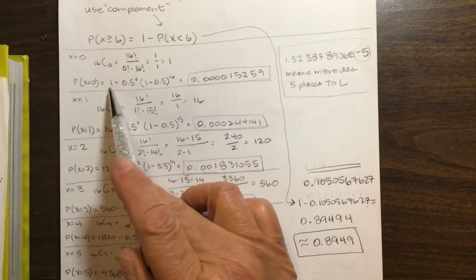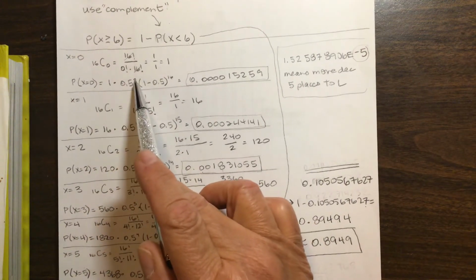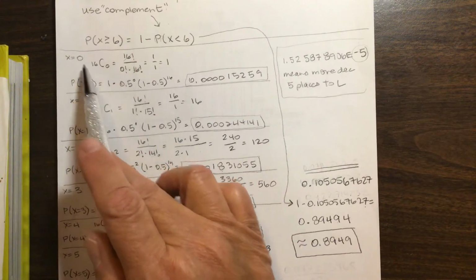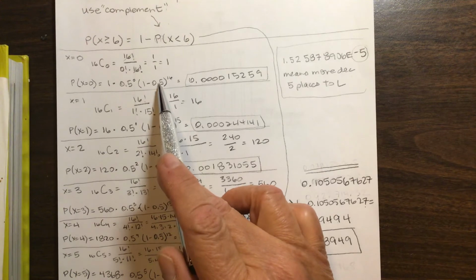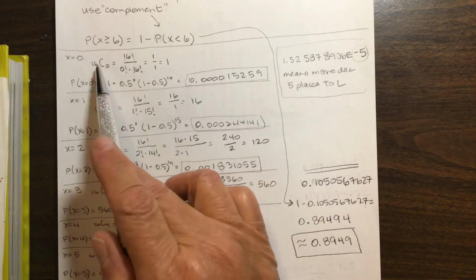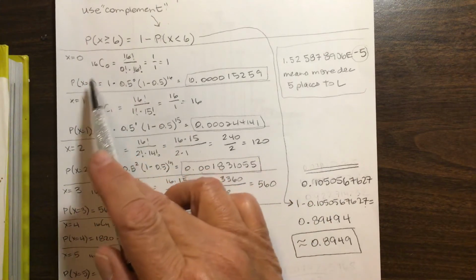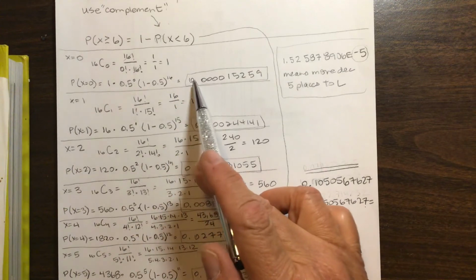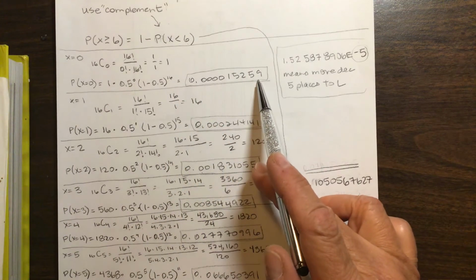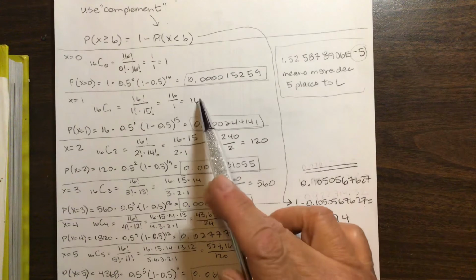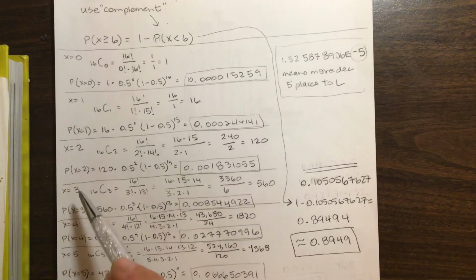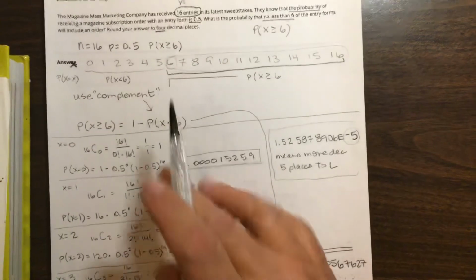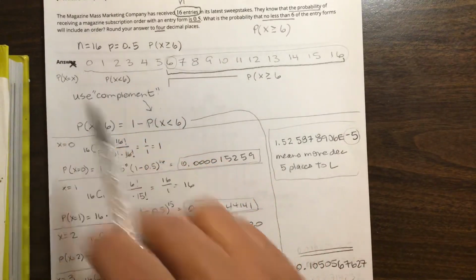So it's that number times p to the power of x, which is 0 this time, times 1 minus p to the power of n minus x. Just put that in the calculator. I write the whole number out. Okay, and then I did that for every single one of these, x equals 0, 1, 2, 3, 4, 5, just like I'm trying to do right here.